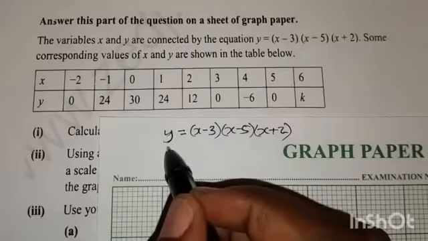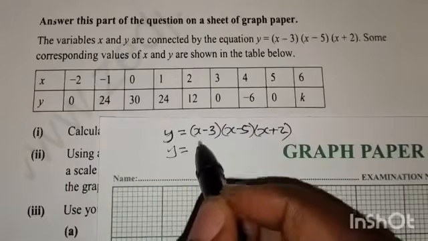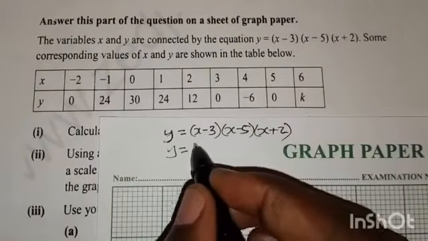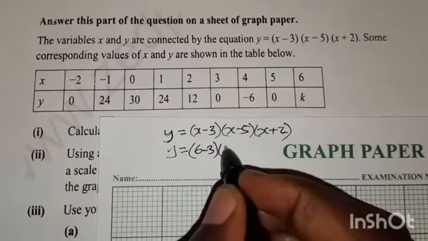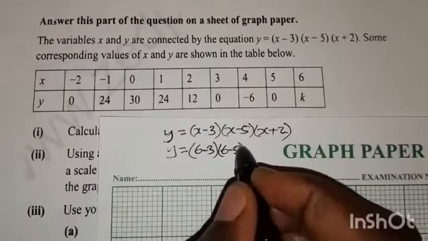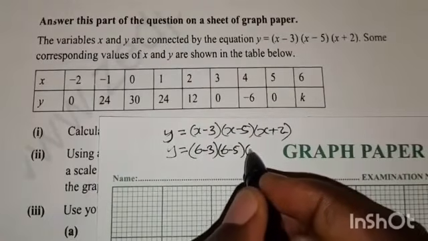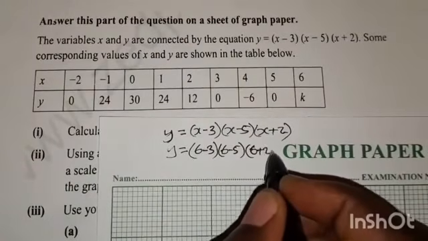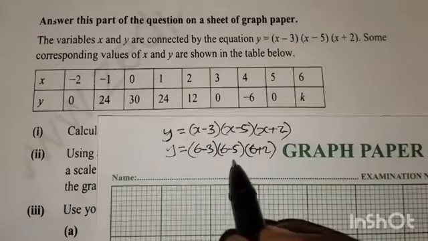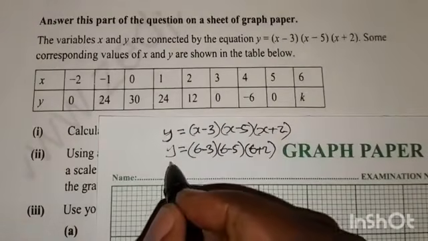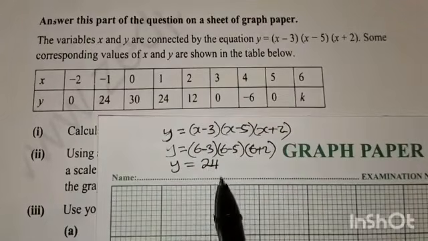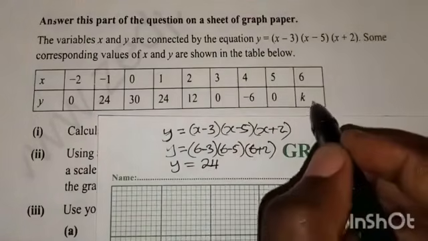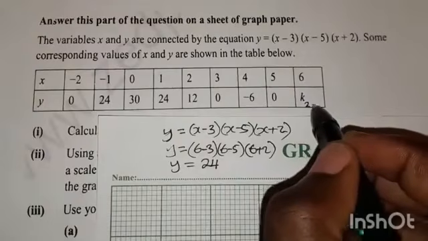So we are going to have y is equal to 6 minus 3, 6 minus 5, 6 plus 2. When you punch this on the calculator, you are going to see that y is equal to 24. So here the value of k is 24.